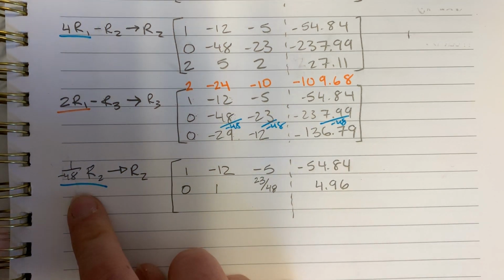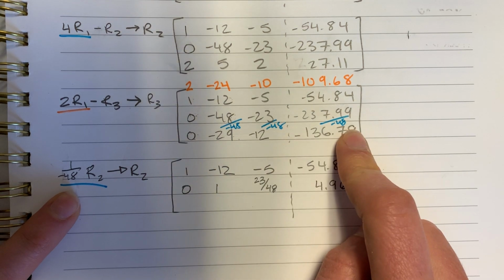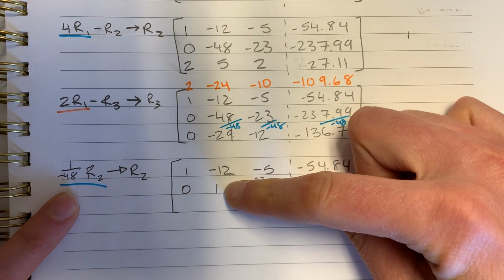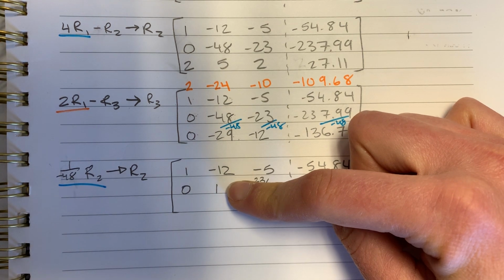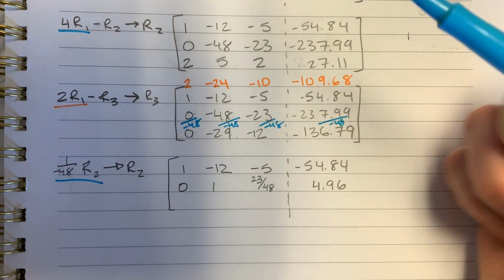So I put this in blue, and so I'm dividing all these numbers by negative 48, and I just put it here to help me not make a mistake. So negative 48 over negative 48 is in fact 1, and even if I divided this one as well by negative 48, I would get 0, so that works out.